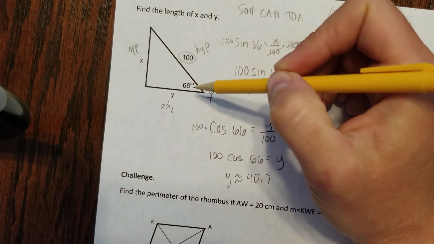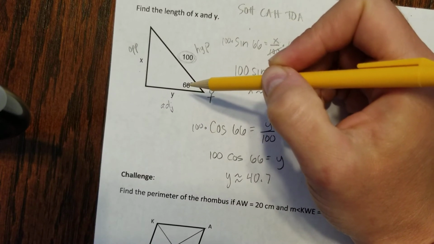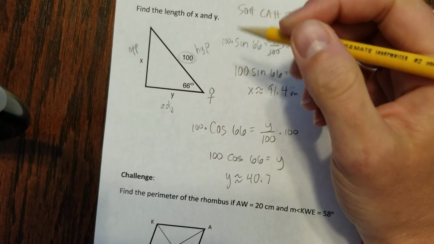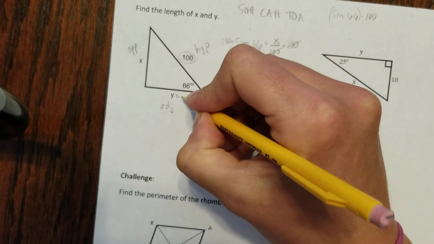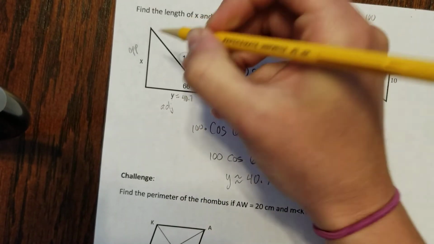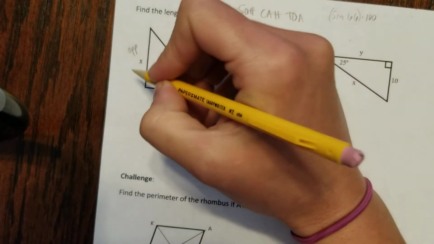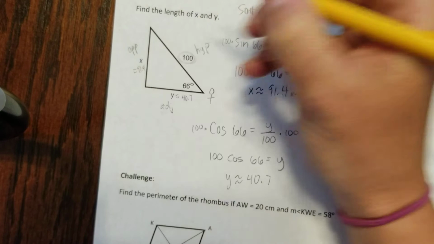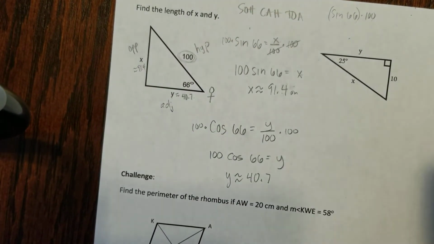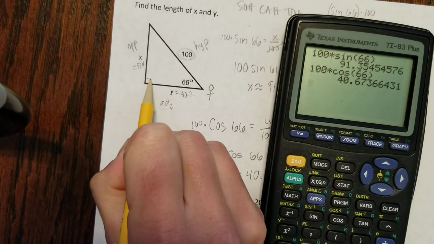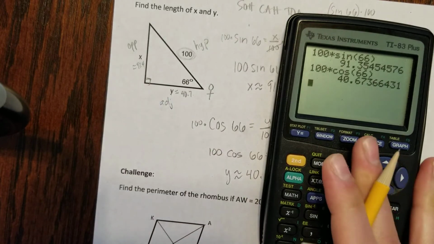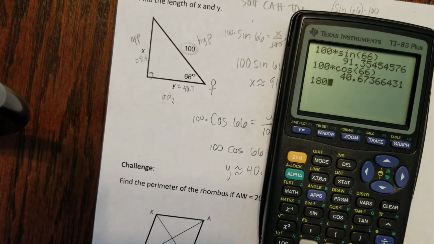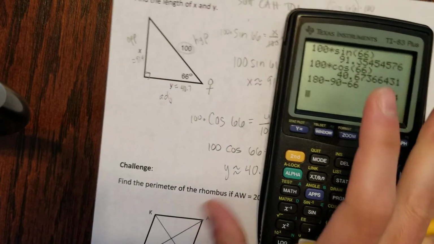Do you remember when we talked about 30, 60, 90 triangles and we talked about how the smallest angle is across from the smallest side and the biggest angle is across from the biggest side? Let's see if that works here. So we got y to be 40.7. We got x to be, what, 91.4. We know that this angle is 66. So that should have had a right angle in it. So we knew for sure it was a right triangle. So if I wanted to know this angle, 180 minus 90 minus 66, that's 24.